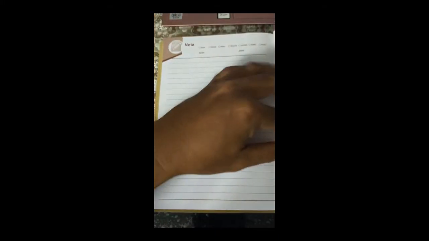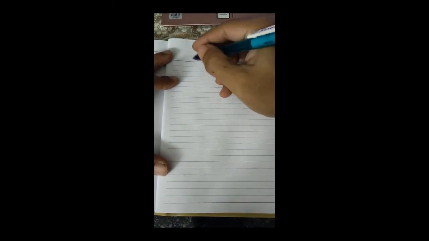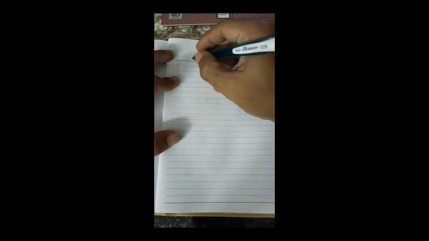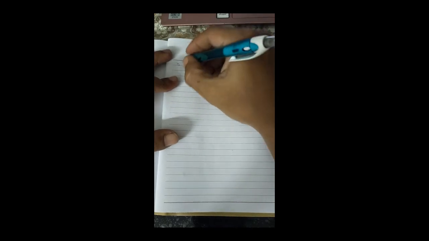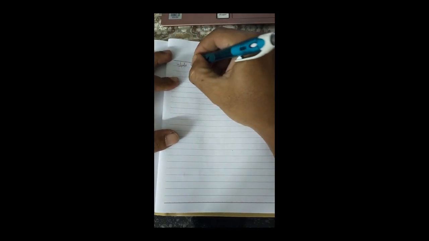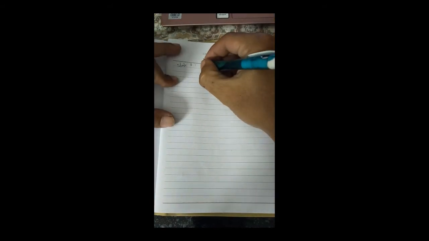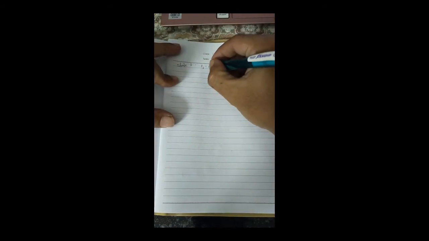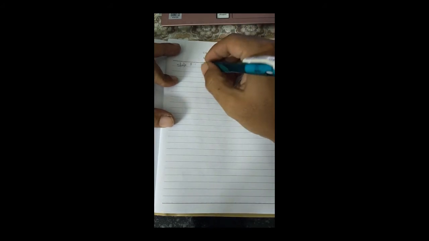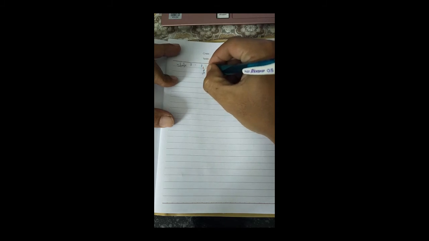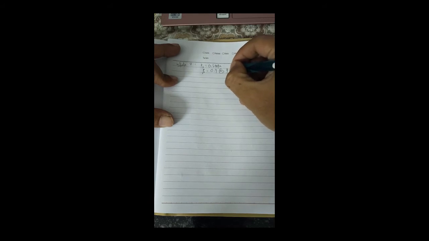Okay, alright, and then we move on to H2, state 2. So at state 2, given P2 is 0.2 MPa and the fraction given is 0.9 or 90%.